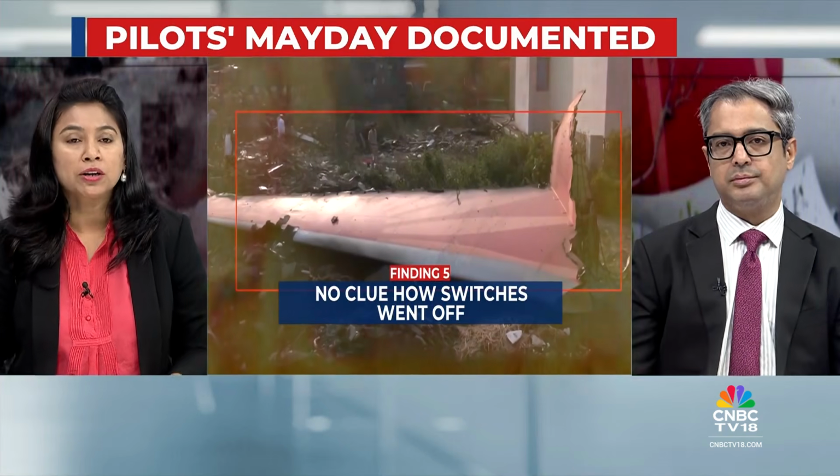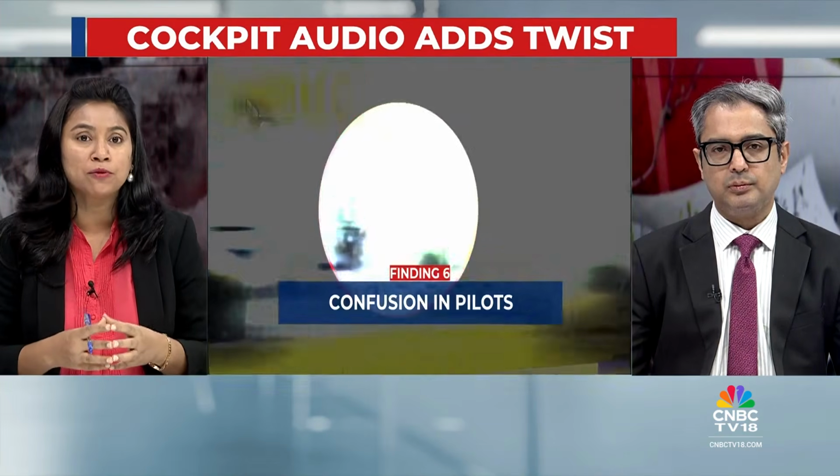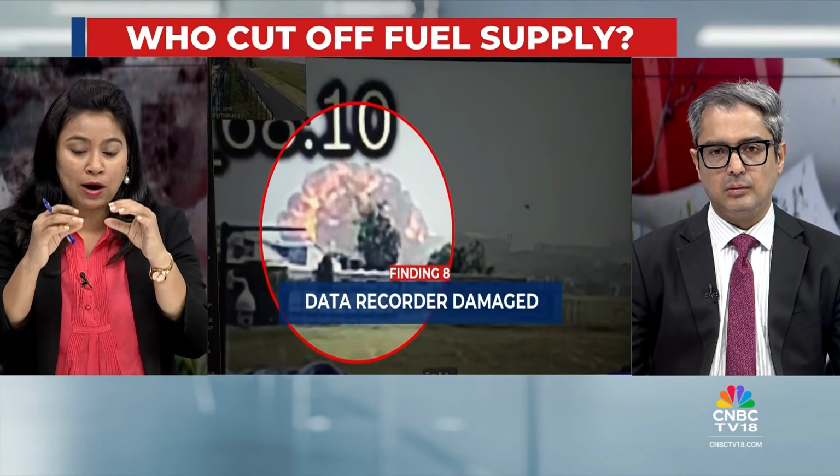So the fuel cutoff switches are 2 switches which are aided by springs. Maybe we can pull out that picture which we have and put it on air to show to our viewers as well. There are 2 switches. If you take them up, it means you are in the run position, and if you are keeping them stable, it means the fuel supply is continuing.